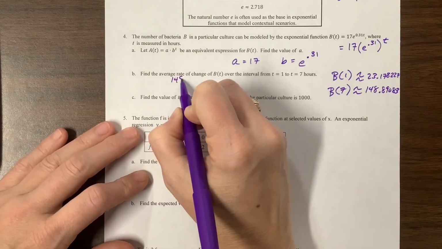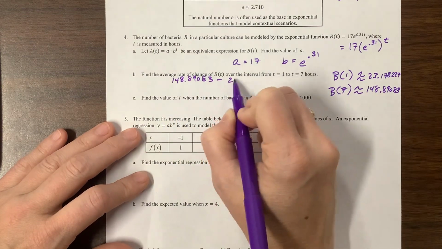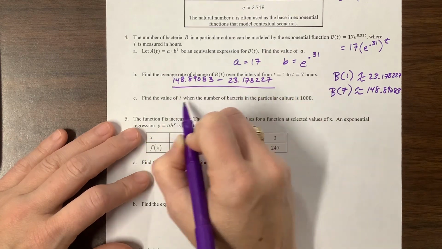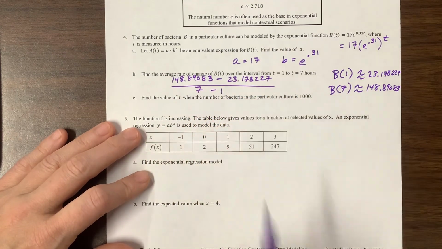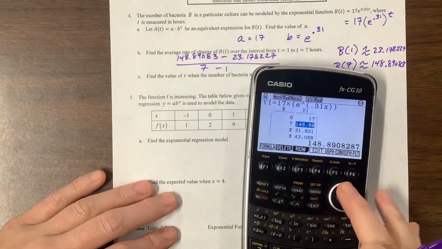So it's 148.89083 minus 23.178227 all over 7 minus 1. And I guess I should work that for you. So let's come back here.